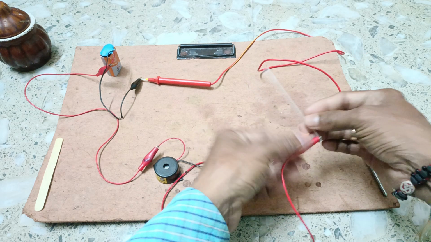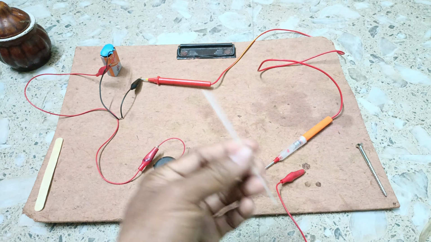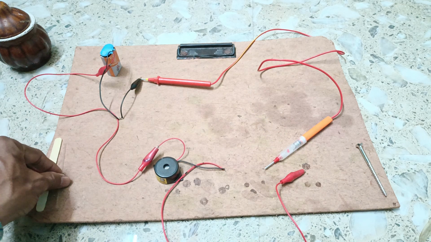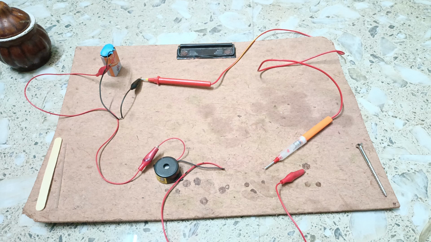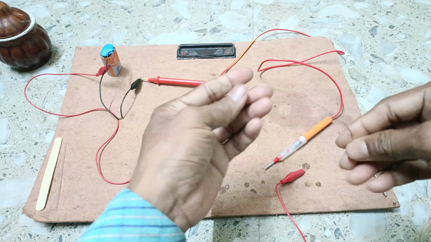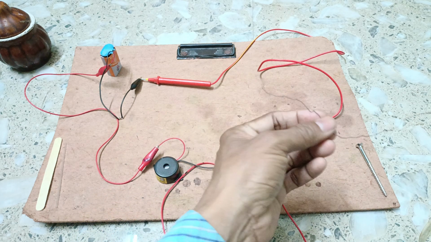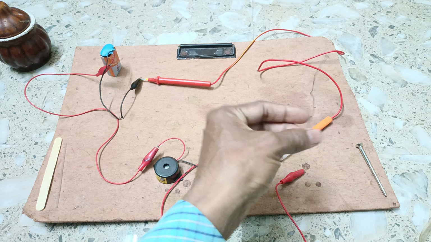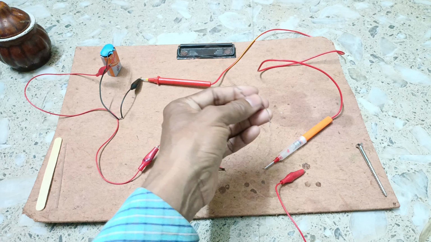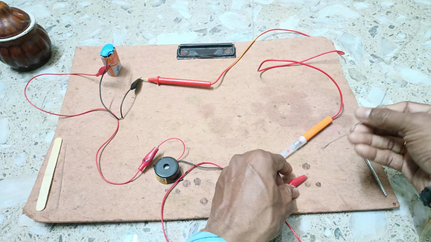That means this glass is a bad conductor of electricity. You see here, this is a bad conductor of electricity, right? Let us take another thing. Here you see there is a wire. We don't know which metal this wire is made of. Let us try whether it is a good conductor of electricity or not.